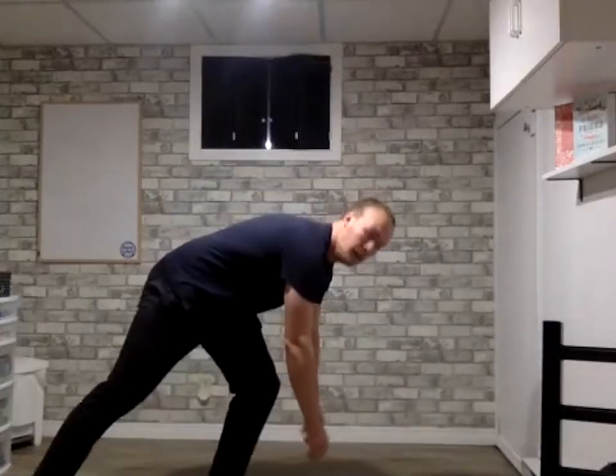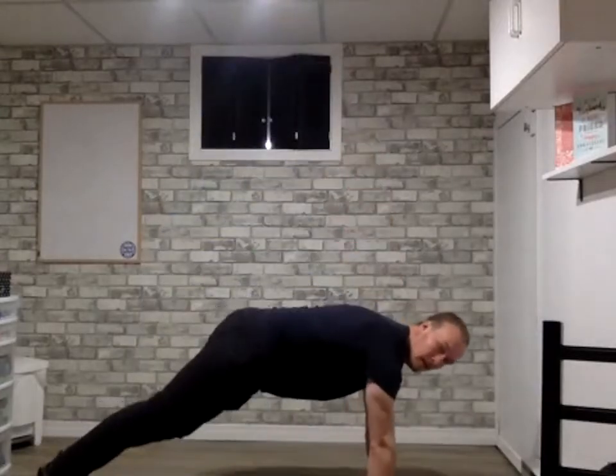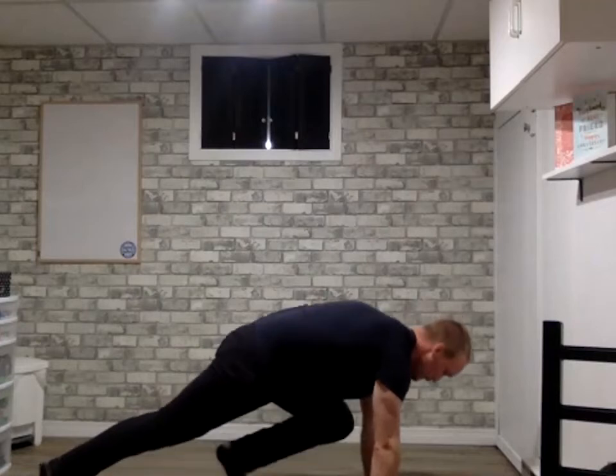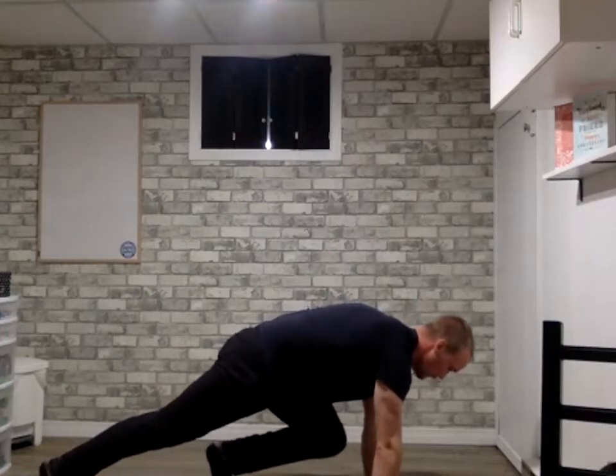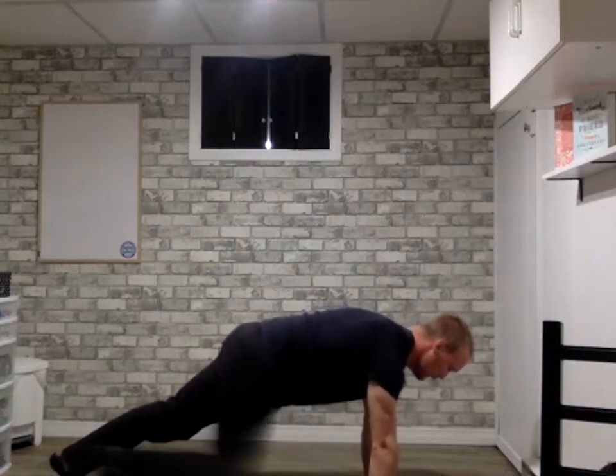Next, we're going to do mountain climbers. We're going to do 5 on each side. We're going to do a nice 3-second hold with your knee up towards your chest. So I'll get down in position. Here, drive the knee up towards the chest. 1, 2, 3. Do 5 on each side.